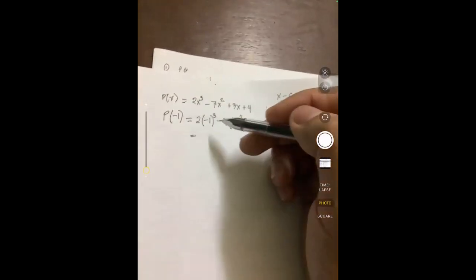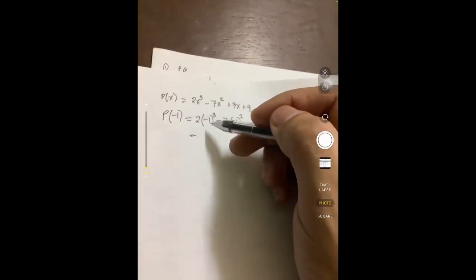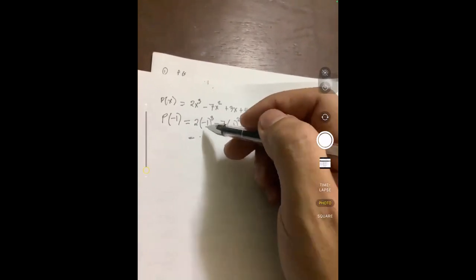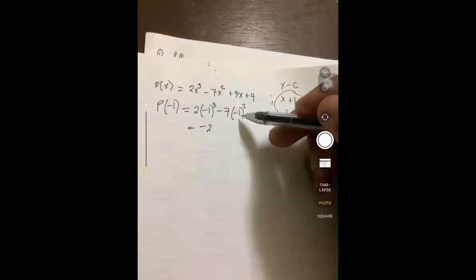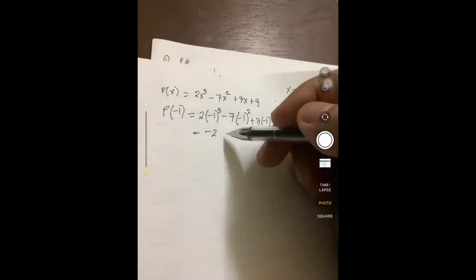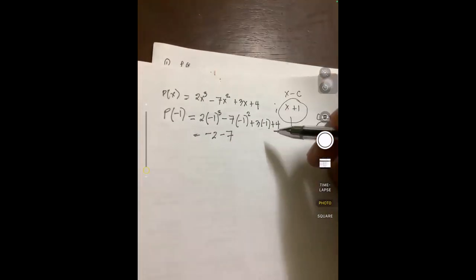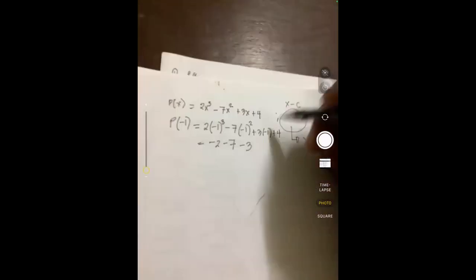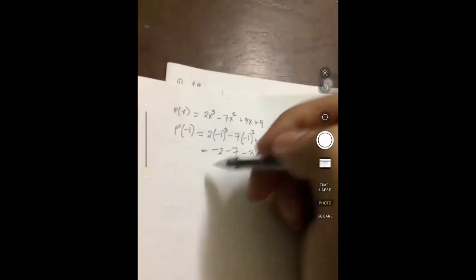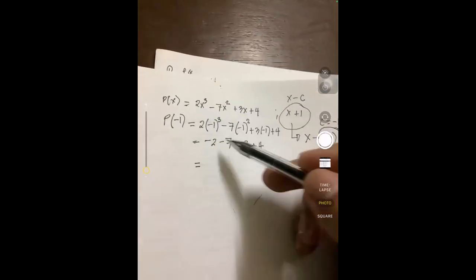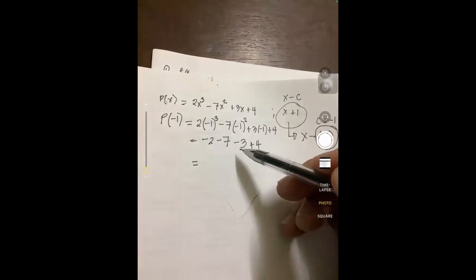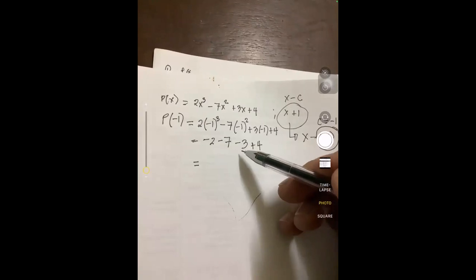So negative 1 times negative 1 times negative 1, times 2, the result is negative 2. Negative 1 squared is positive 1. We multiplied it to negative 7, so the result is negative 7. Okay, 3 times negative 1, the result is negative 3. And you just copy the plus 4. Then you simplify. Negative 2 minus 7, that is negative 9, minus 3, you have negative 12, plus 4, you have 8.